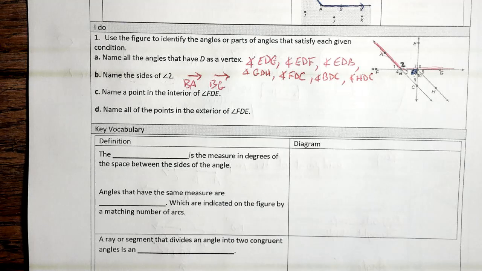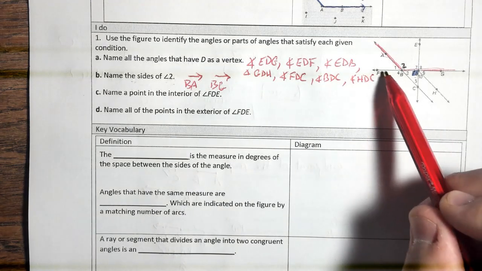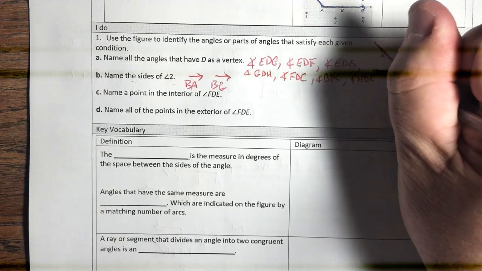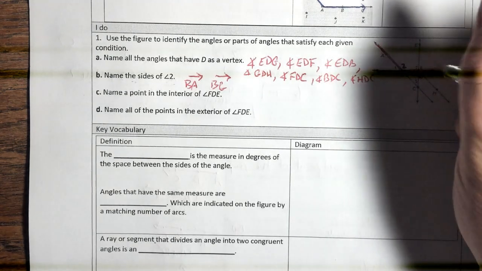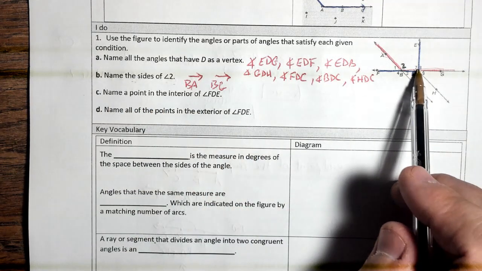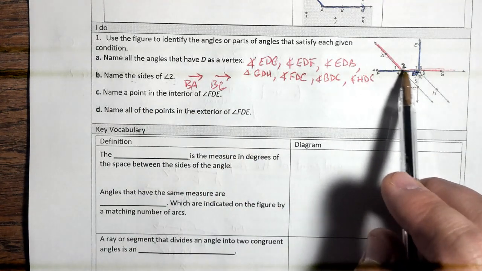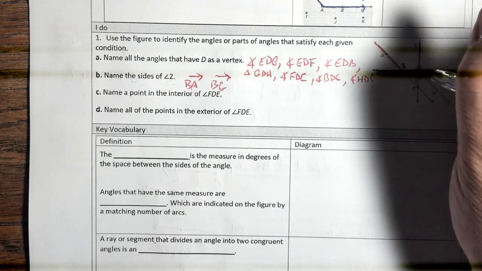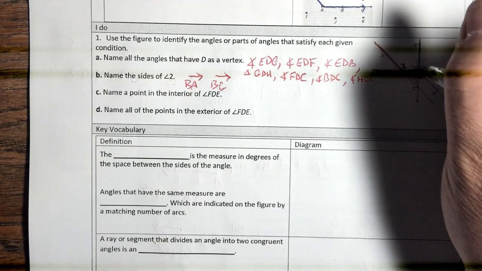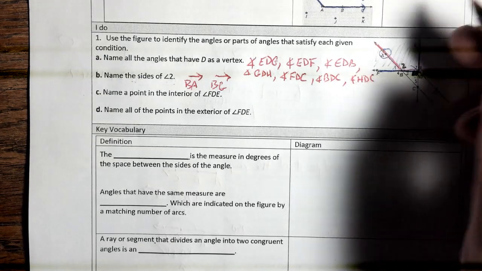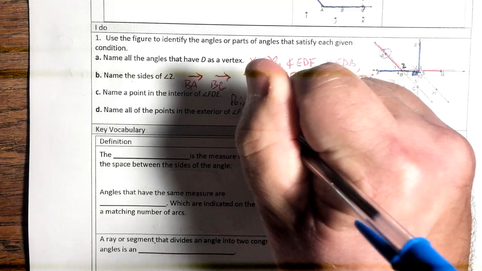Part C. Name a point in the interior of FDE. Alright, so let's choose a different color. So we'll go FDE. Name a point in the interior. Well, so this is our angle. This is the interior. I'm just going to do like this. We got one point in there. That's point A.